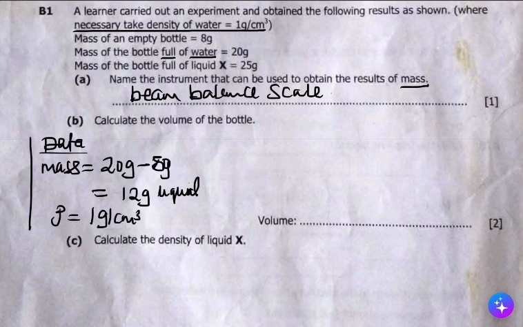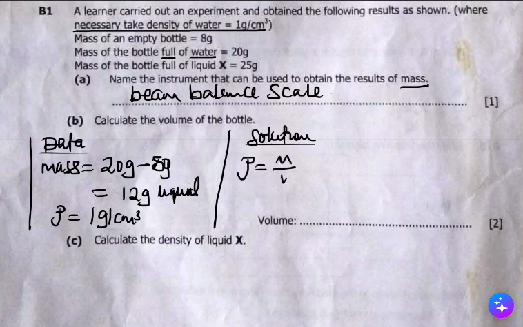Now to make calculations in solutions, we use the formula for calculating density, as density is equal to mass over volume. If you may like this formula, you can make the volume the subject of the formula. As you are making the volume the subject of the formula, you use this triangle. This triangle is useful for making volume the subject of the formula.